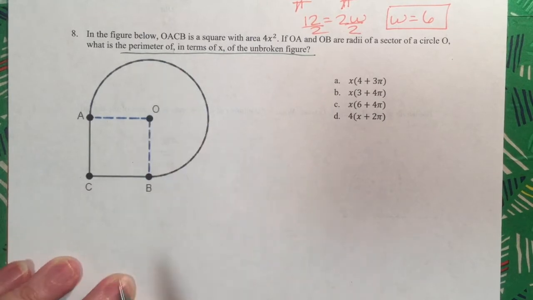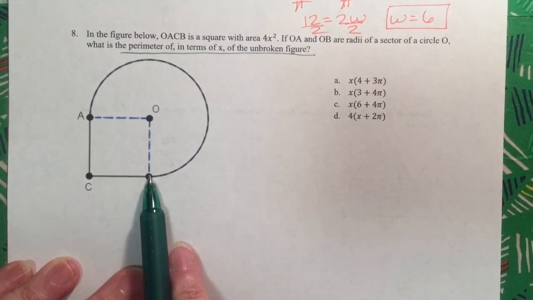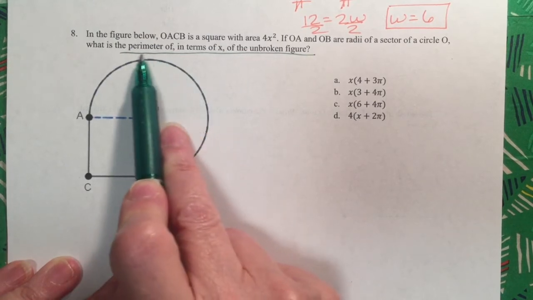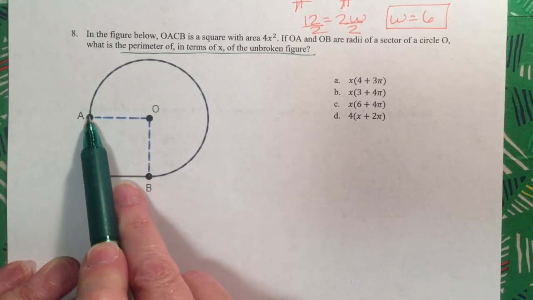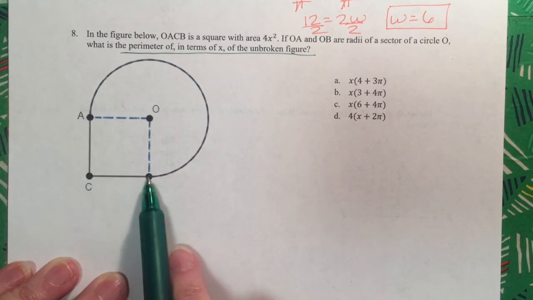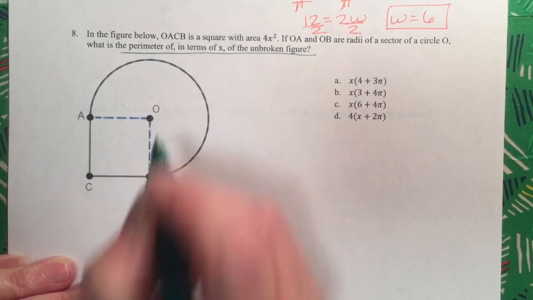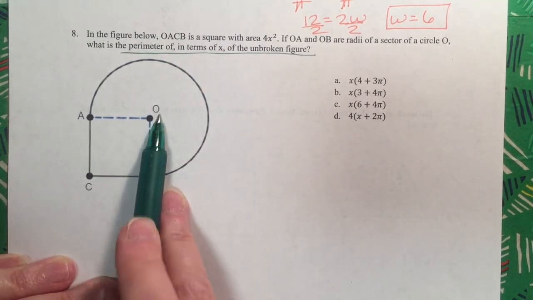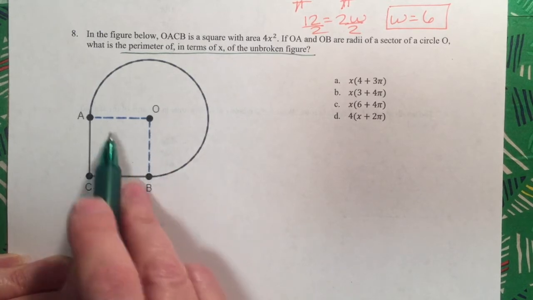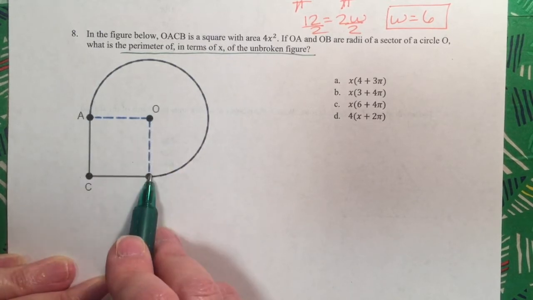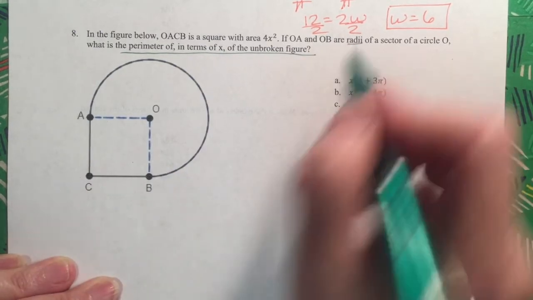So perimeter is the distance around the outside of the figure. So that would be going all the way around this major arc and then going along these two sides of this square. Okay, so here's what they're telling us. They're saying this is the center of the circle, and they're saying that these are radii, a radius and a radius. The plural is radii.